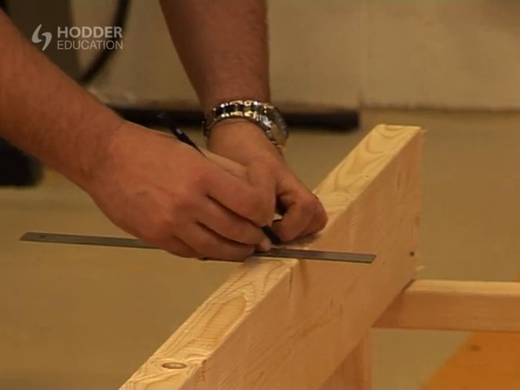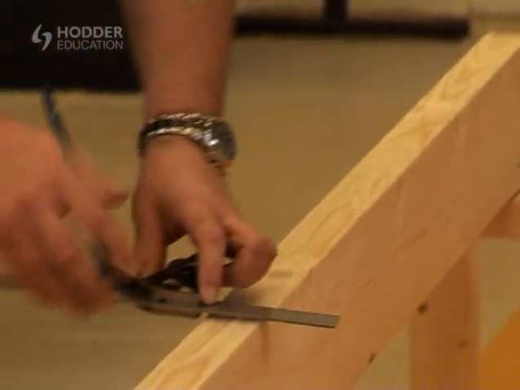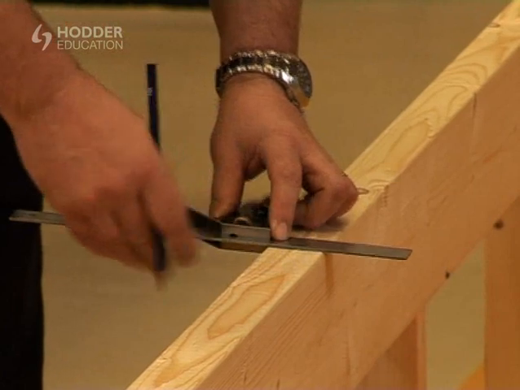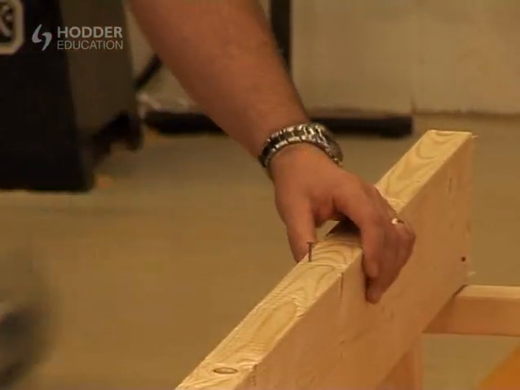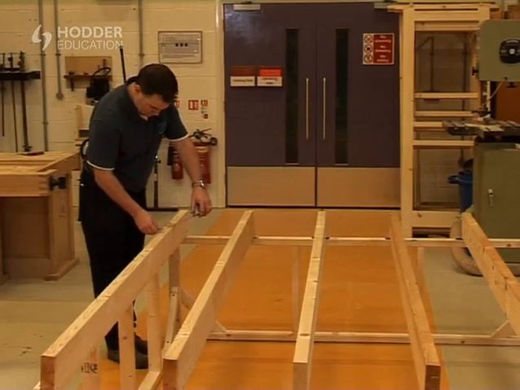Mark the positions of the strutting on the top edge on the two outer joists before stretching a chalk line between them to create straight lines across the remaining joists.